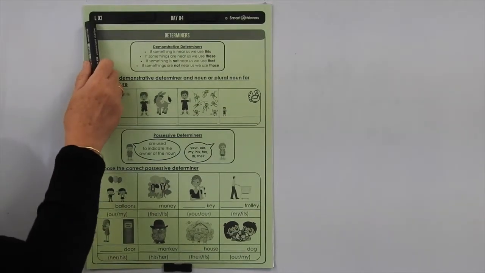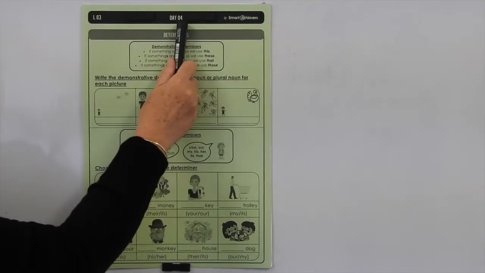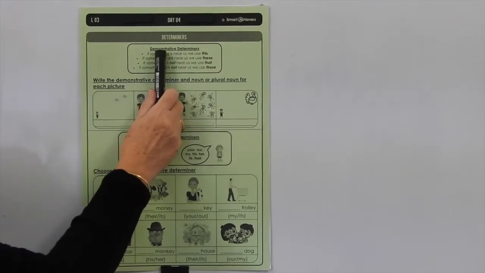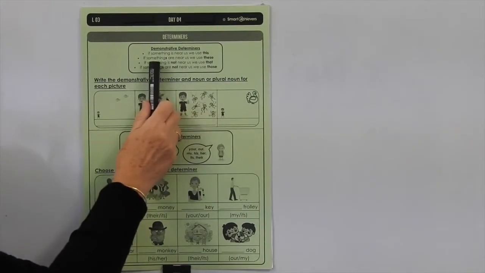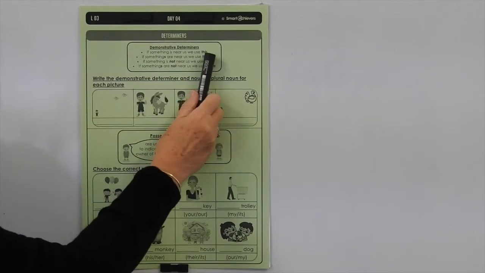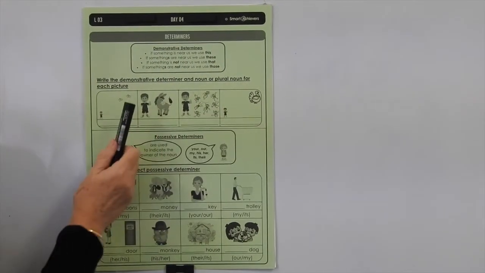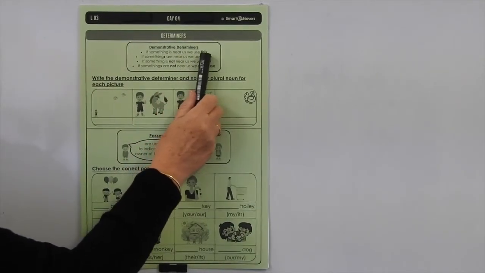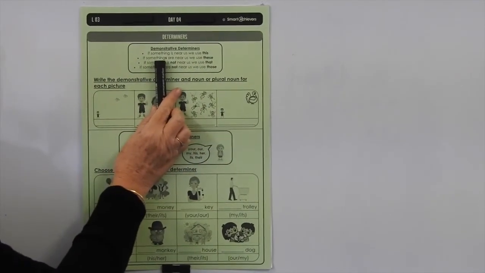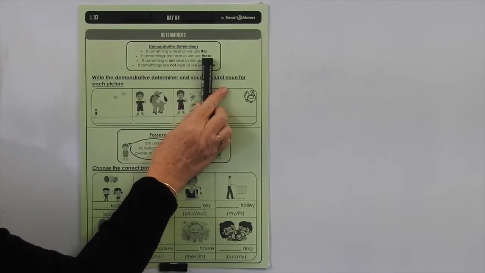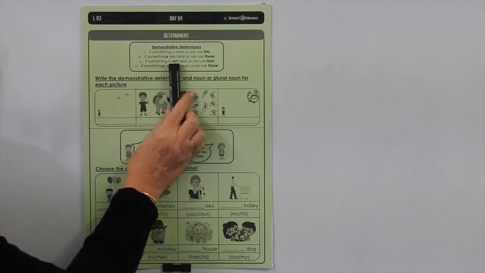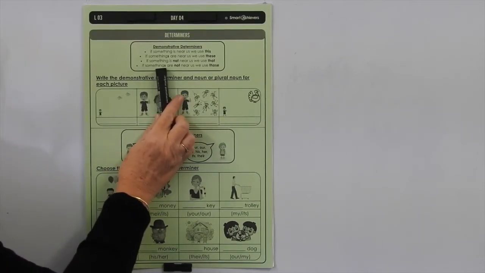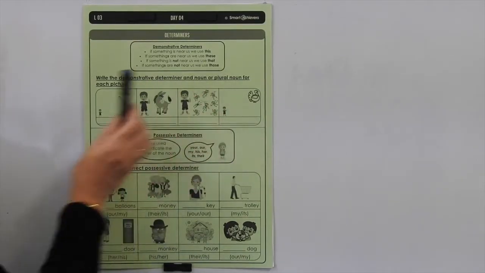This is level L, list 3, and we're doing the day 4 page, and we're talking about determiners today. So these are demonstrative determiners, and to know when to use this, these, that, or those, you have to think about these things. If something is near us, we use this. If some things are near us, we use these. If something is not near us, we use that. And if some things are not near us, we use those.